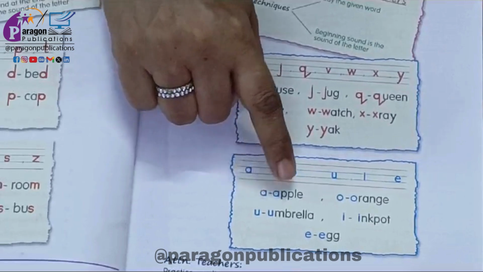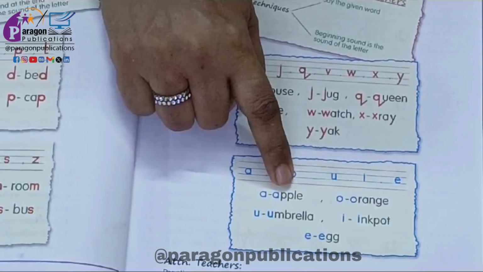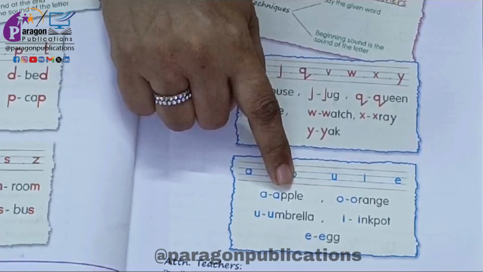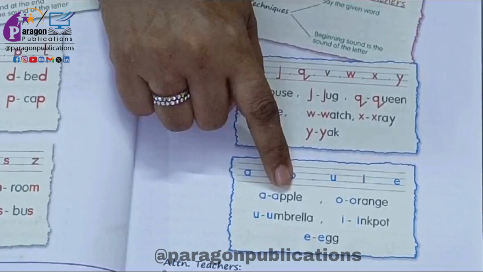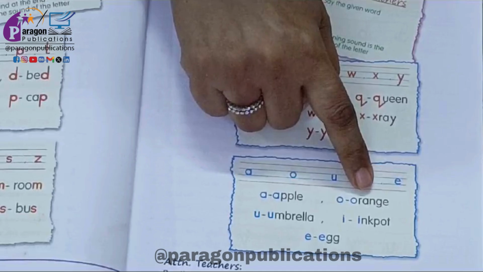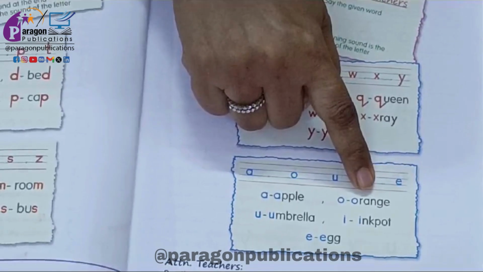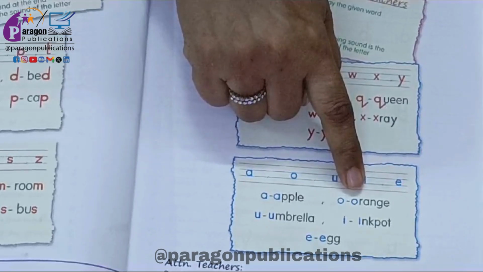For A, we will say apple. So the sound for A is A. For O, we will say orange. The sound for O is O.